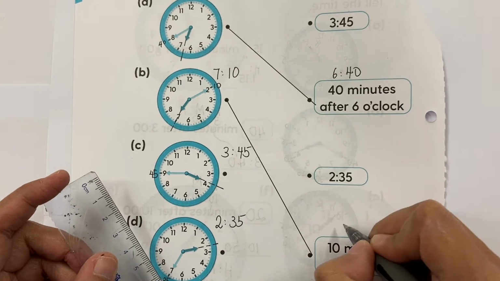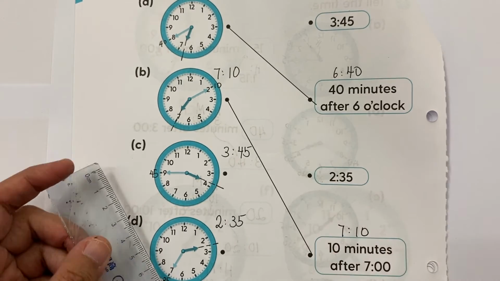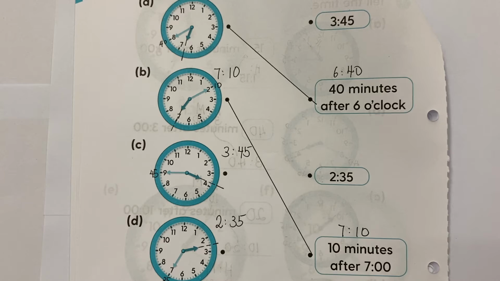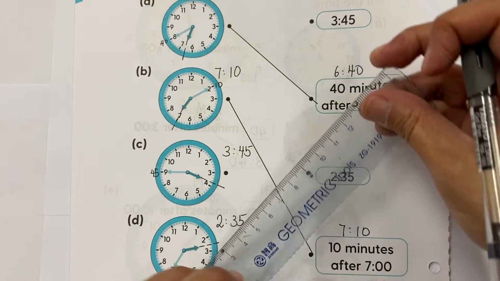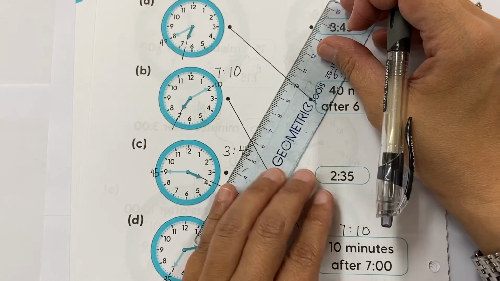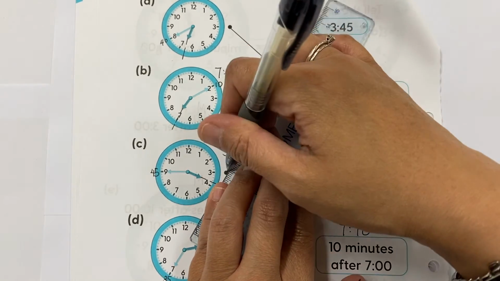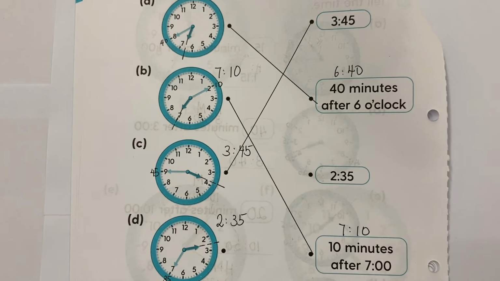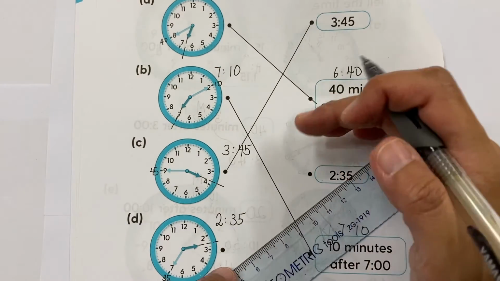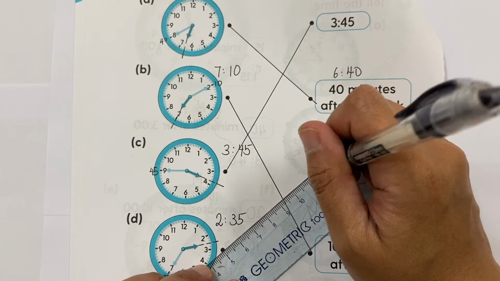Okay, next, 3:45. 3:45 is this, so you have to join these two lines. Okay, 2:35. Okay, that's very simple because it's already showing you the time.